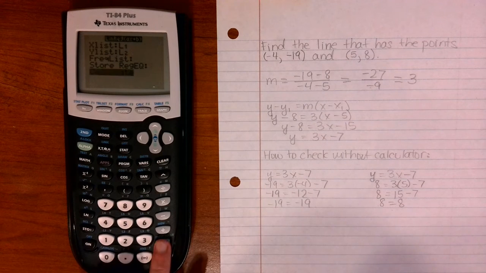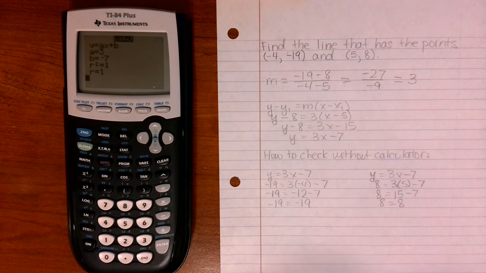Then press Calculate. Here A is a slope or the coefficient of x, and B is the constant. So the line would be y is equal to 3x minus 7. Now please note that r squared is 1 and r is 1. Now if you had a negative slope, r would be negative 1, but either way it's saying that the points are perfectly on a line.